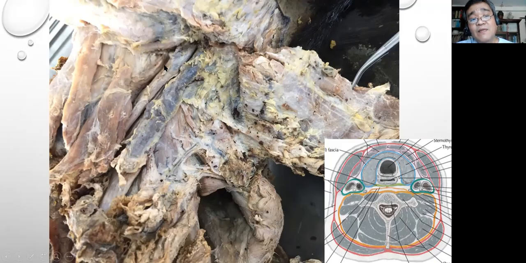In actuality, all these three structures are covered by a fascial sheath known as your carotid sheath over here. This is the carotid sheath. The curvilinear reddish line here shows where the carotid sheath wraps these neurovascular structures.